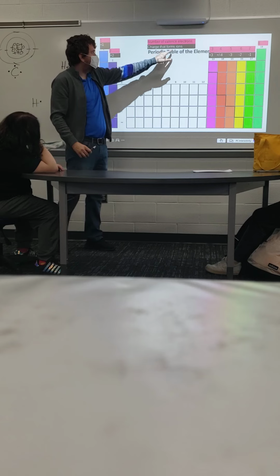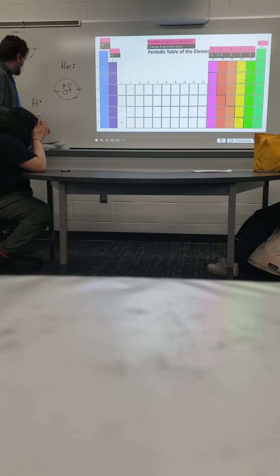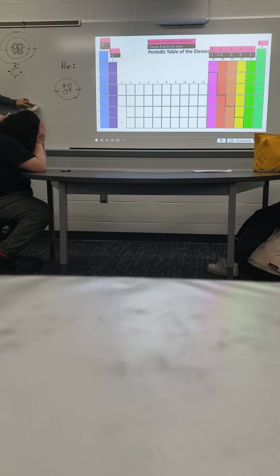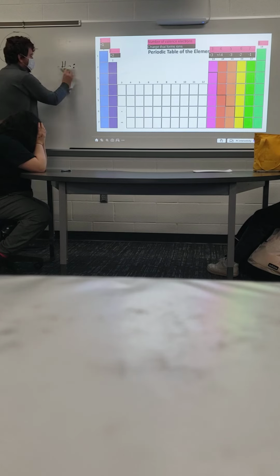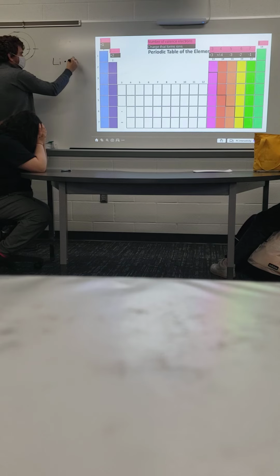Now let's look at this black box I put underneath it. Charge that forms ions. What did we say lithium's going to tend to do with its electron? Give it away. It wants to give away its negative charge.